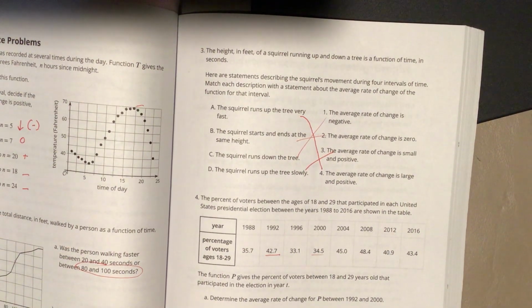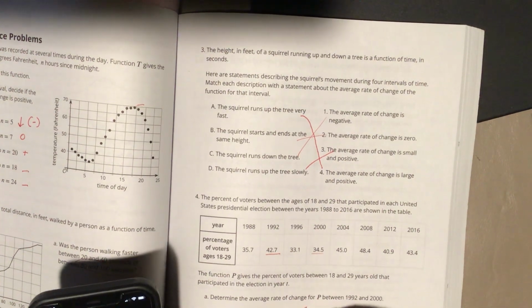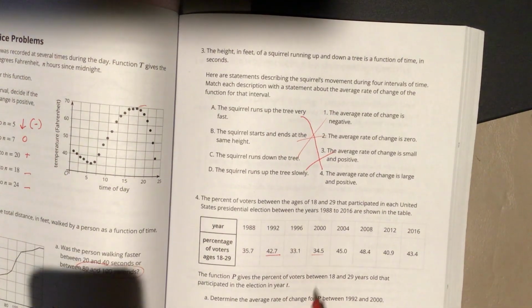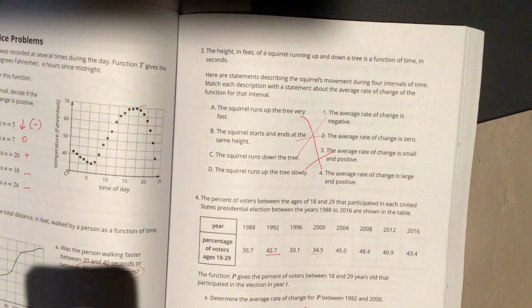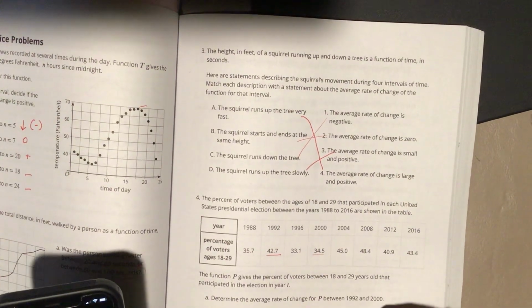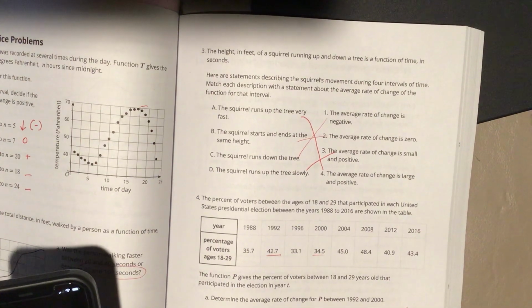How many voters there? So 34.5 minus 42.7 went down 8.2% of the vote, and that is in 8 years. So that's an average of just over 1% decrease per year.